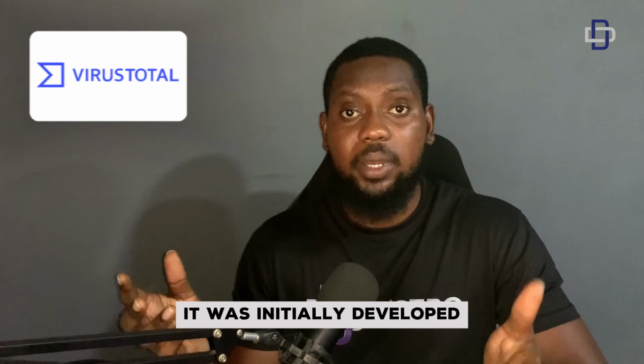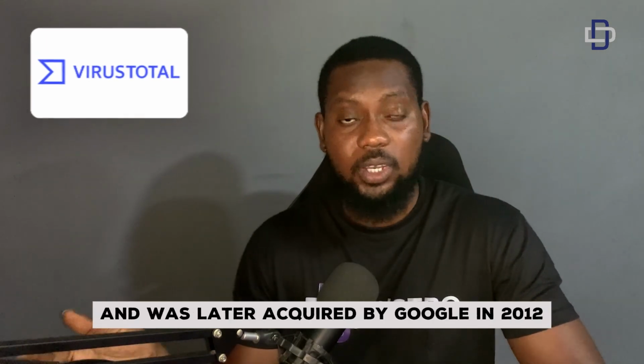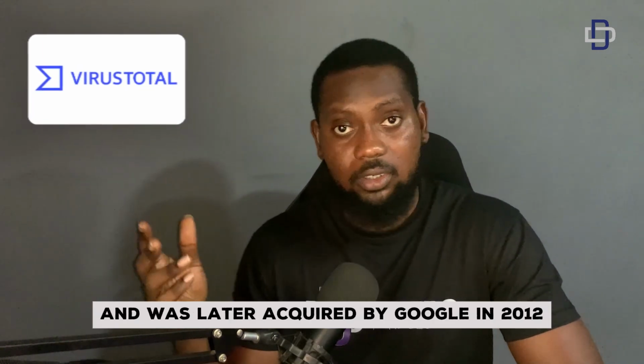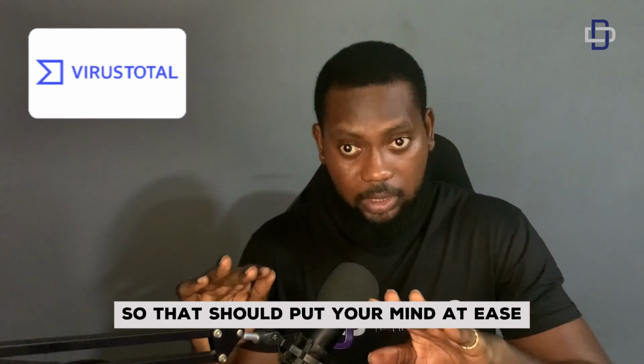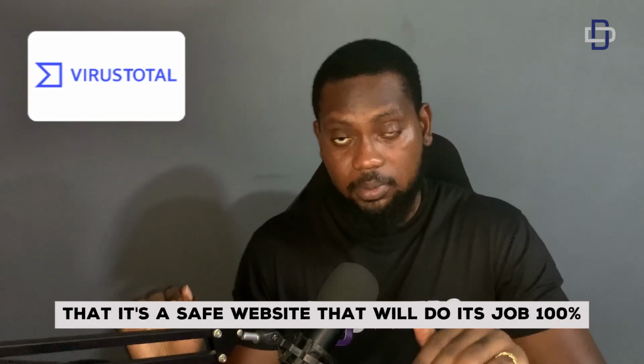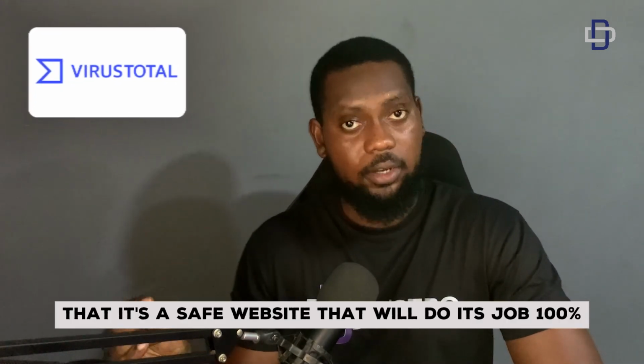Now, the tool is called VirusTotal. VirusTotal is a web-based antivirus platform that will scan every single link and every single file that you upload in a matter of seconds. It was initially developed by a Spanish security company in 2004 and was later acquired by Google in 2012. Alright, so currently Google owns the rights to VirusTotal. So that should put your mind at ease that it's a safe website that will do its job 100%.